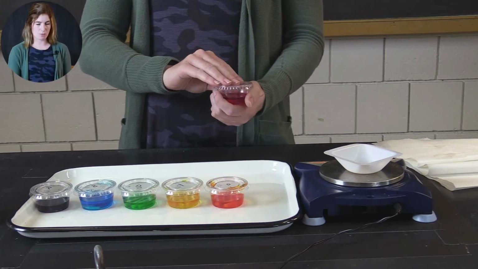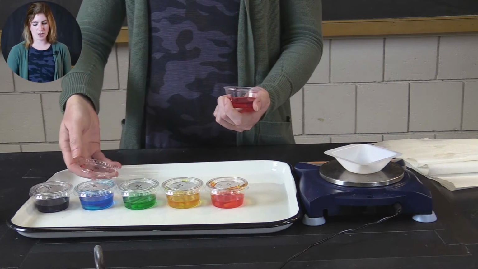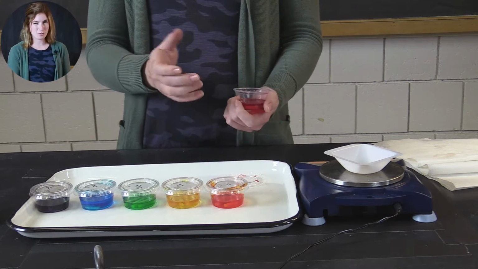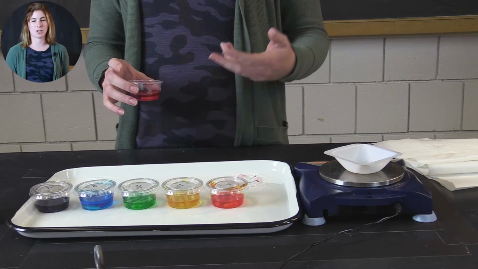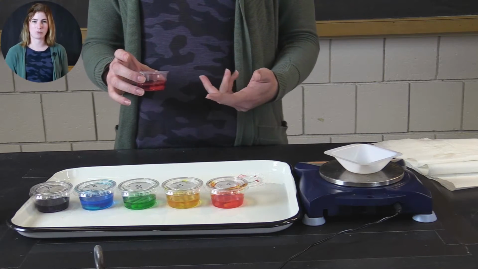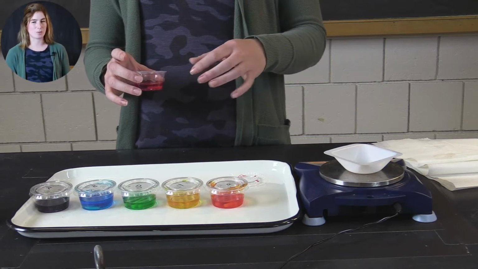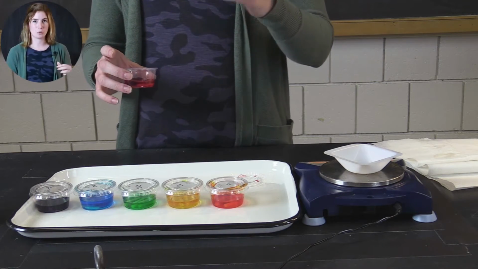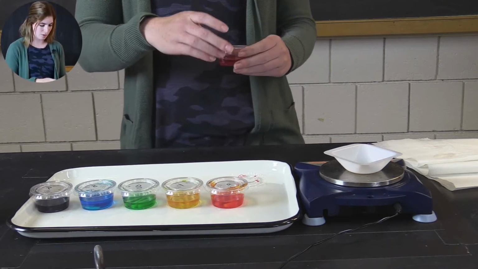So I'm going to take my red ones out. If you look at your procedure, it says to blot the potatoes dry a little bit. The reason we're going to do that is we don't want them soaking in extra water, because this will make the mass higher than what it really is. We just want to know, did my actual potatoes themselves gain mass, lose mass, or maybe stay exactly the same. So I'm going to take these out.